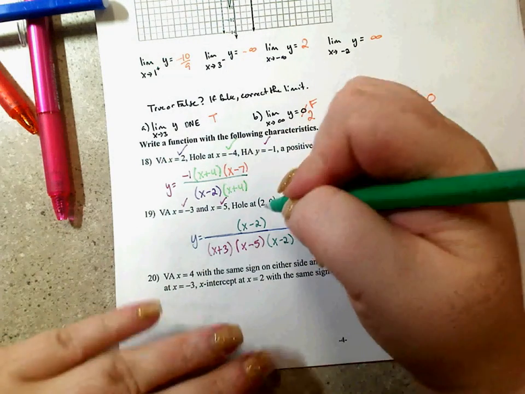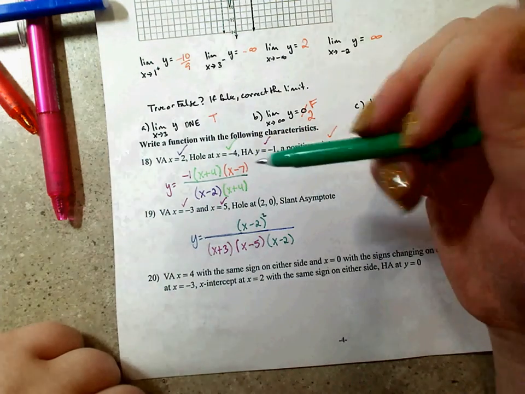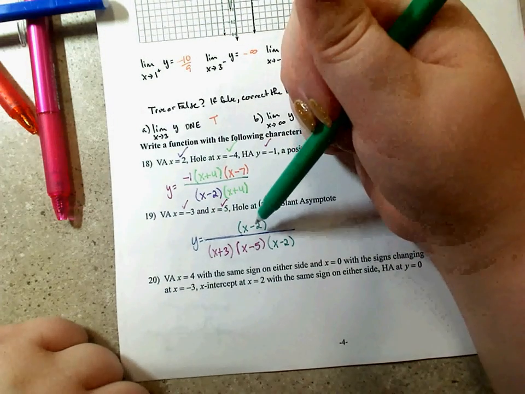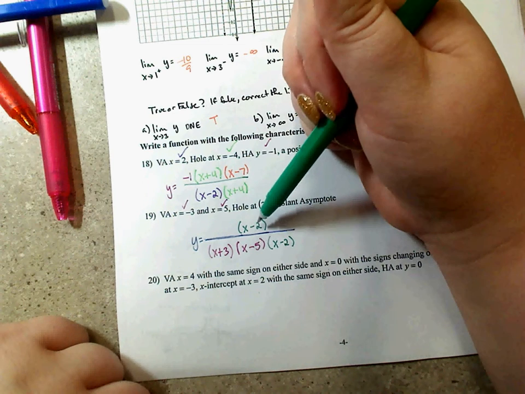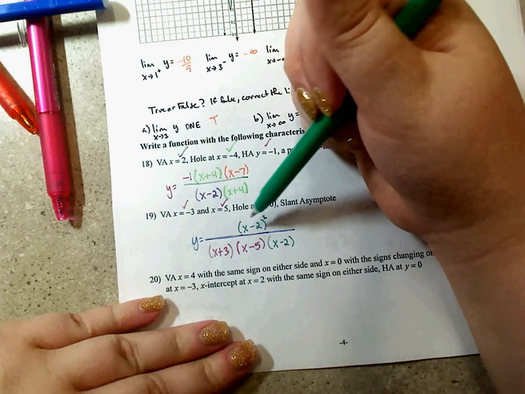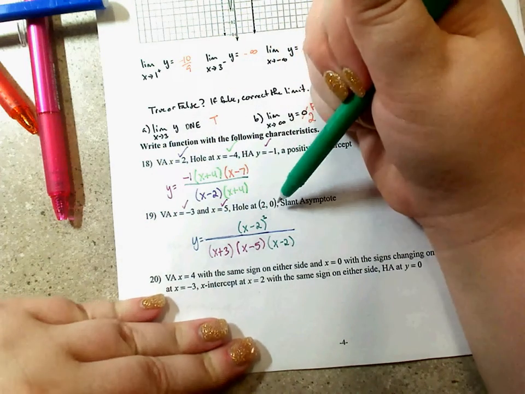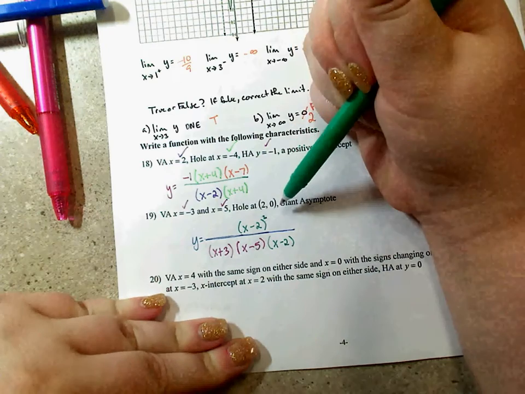Okay? So that means if I were to cancel one of these out, I'd still be left with one in the numerator. At least one in the numerator means that when I plug in 2, I would get 0 divided by a number. Okay? So a hole at the x-intercept, or at the x-axis, means there's more factors on the top than the bottom.